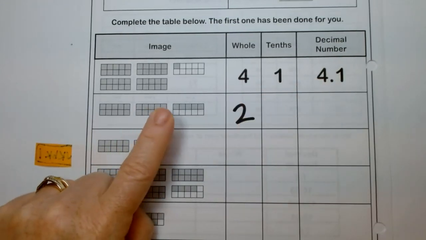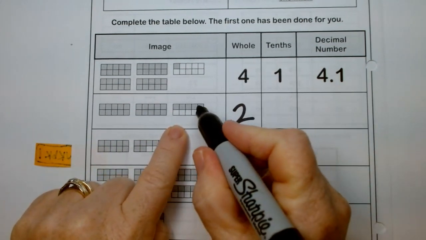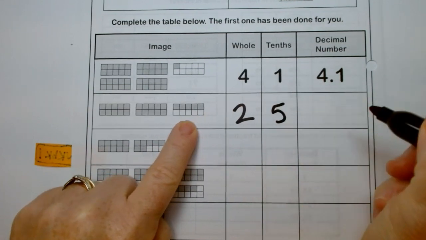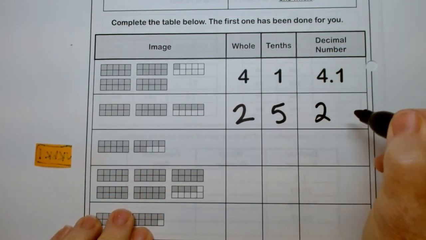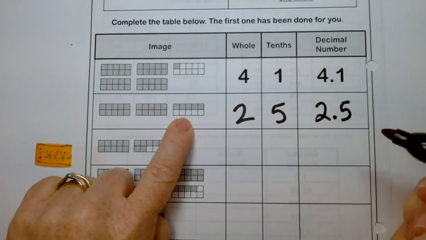2, and how many possibilities? Always 10 for decimals, okay? So how many are filled in? Half of 10 is 5. So what do we write? Do we just write 25? The 2 is the whole number, and 5/10.